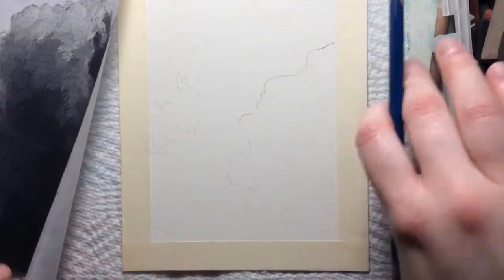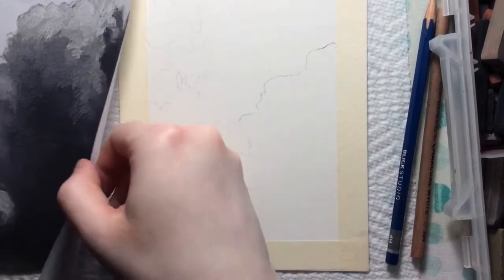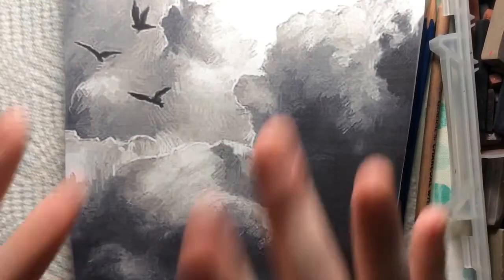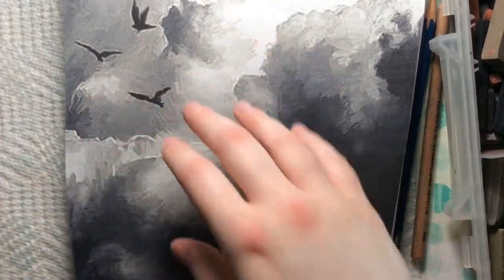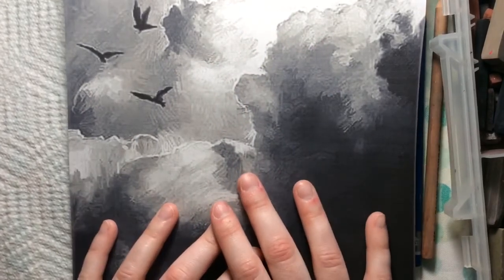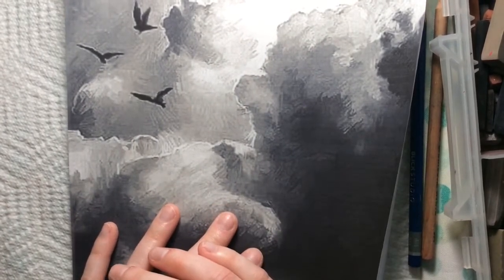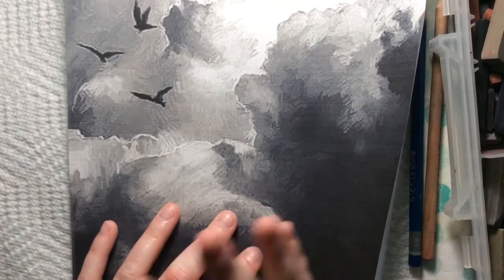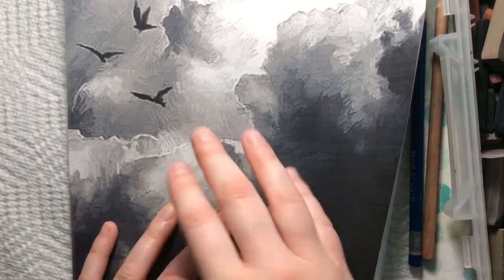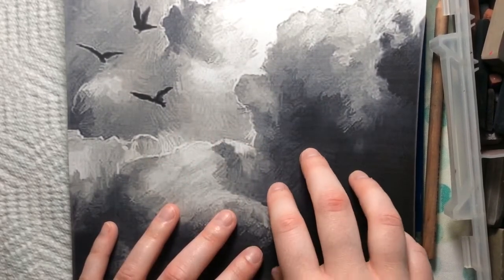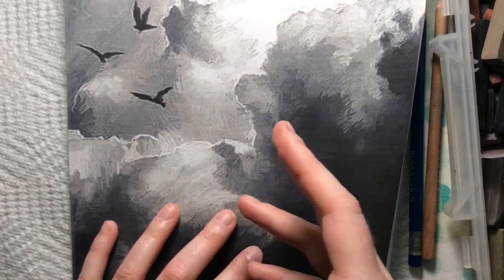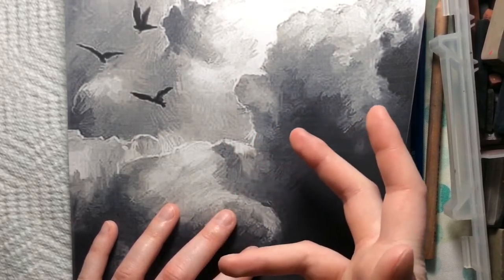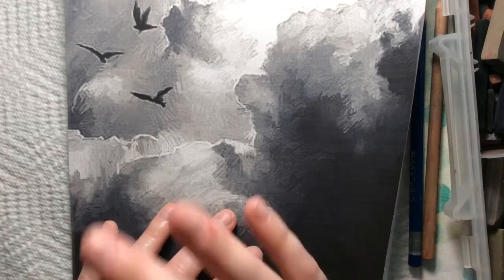So with this project, it's a practice in value where you can do exactly the colors that are in this picture and just have it be black and white, or you can make it a fun practice where instead of using black for the darkest dark, you pick a different color for dark. Because with color, it's also about the value.